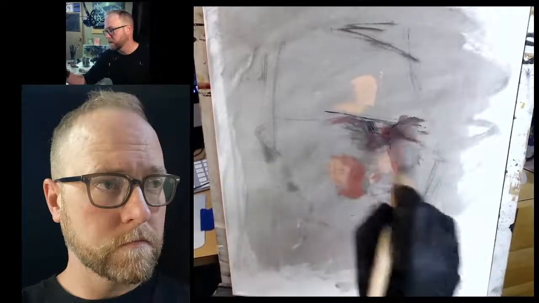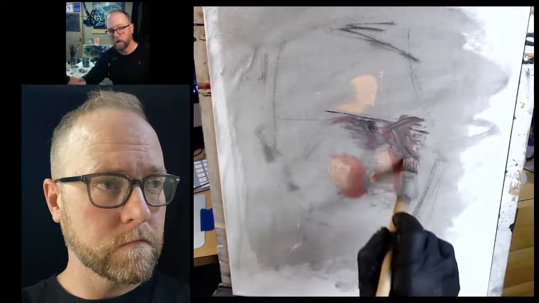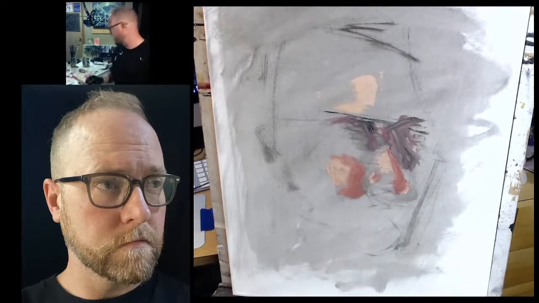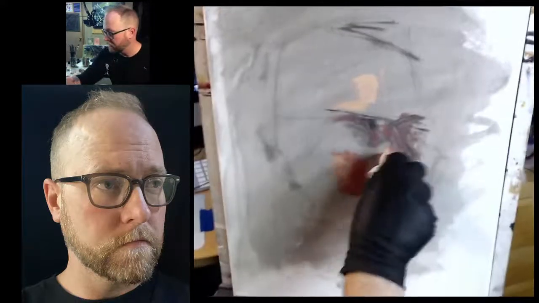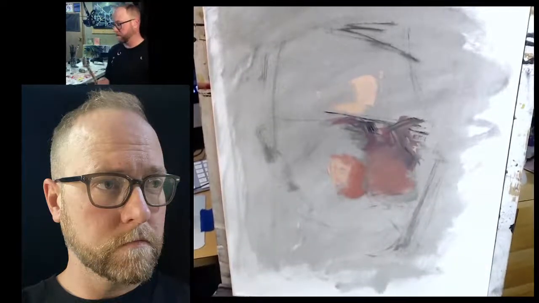So what I'm doing is I'm kind of considering that right now and just blocking a little bit more. And that's also going to raise up my nose a touch. So I'm going to wipe this off. It's going to look messy for a minute, but this is going to get much better because of it.